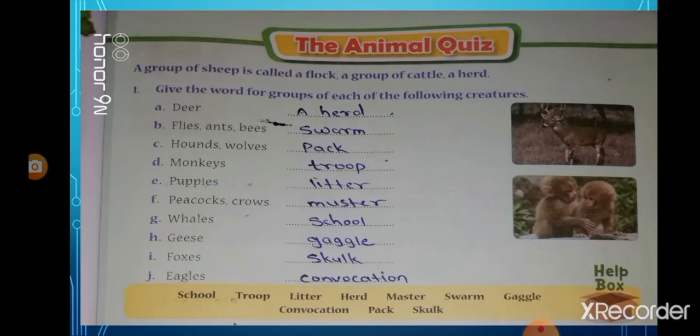And the last one is eagles. The group of eagles is called a convocation. Understood, students? Okay. Now we'll move to the next question.